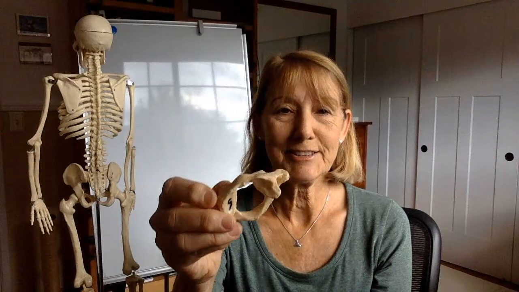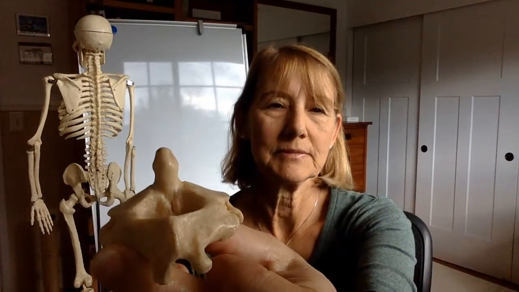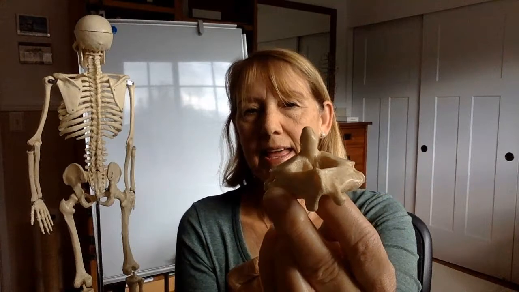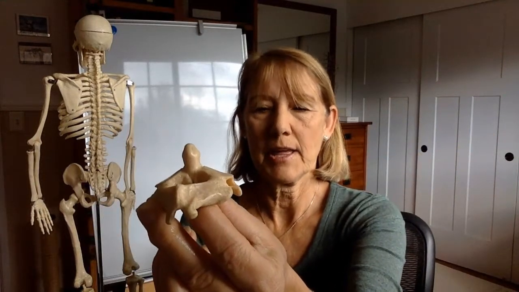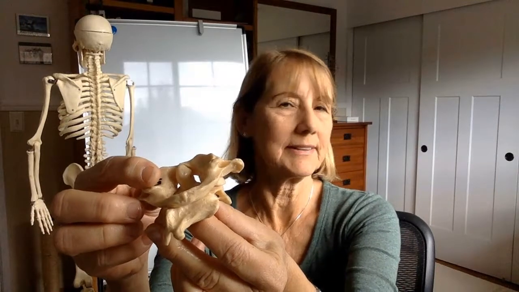The first is the C1 or the atlas. Looks different, right? And C2, look at this guy, looks really different. Or the axis. The axis is interesting because it has this little odontoid process. Let me put it over here. There we go. This is going to allow this rotation because it has this little tooth there.